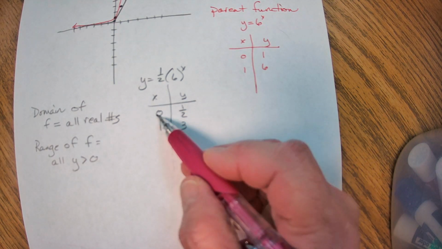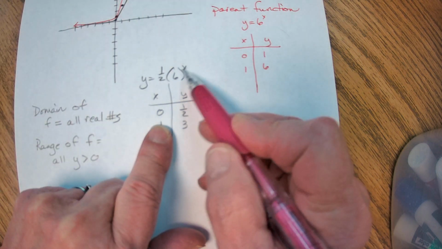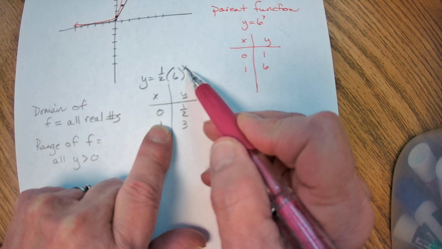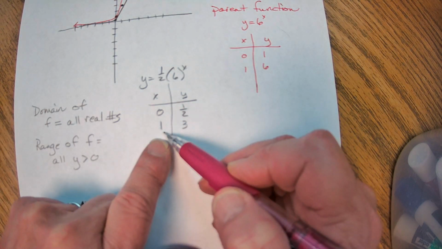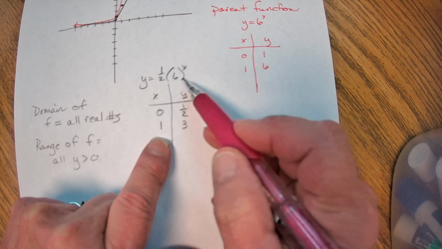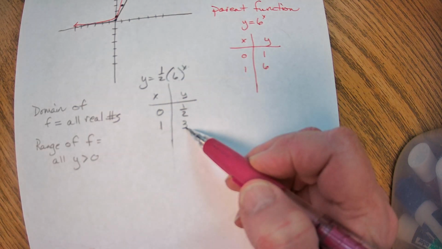Just pick two values, 0 and 1. When x is 0, remember 6 to the 0 power would be 1. 1 times 1/2 is 1/2. Let's see what happens when x is 1. 6 to the first power is 6. Half of 6 is 3.